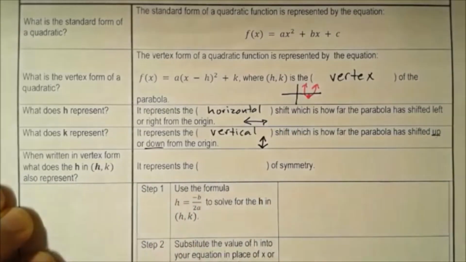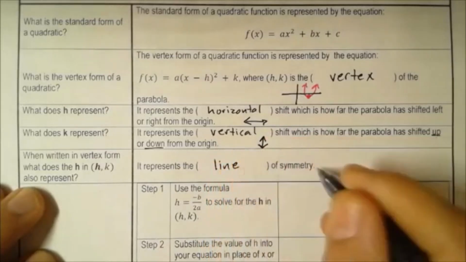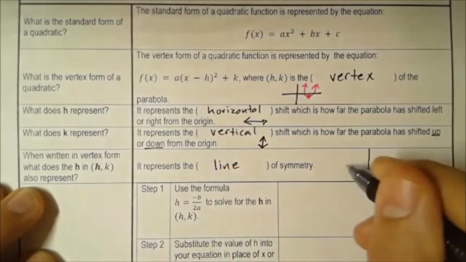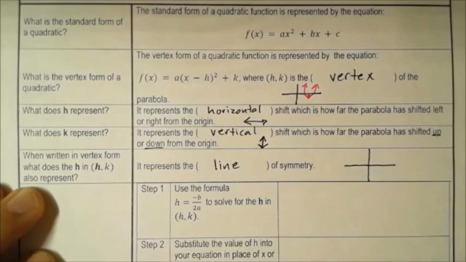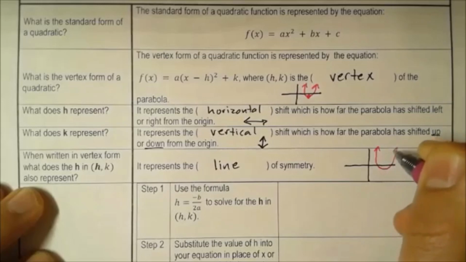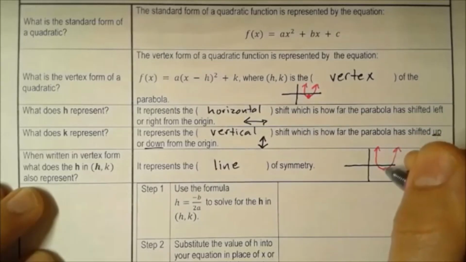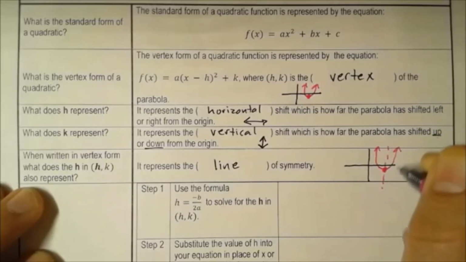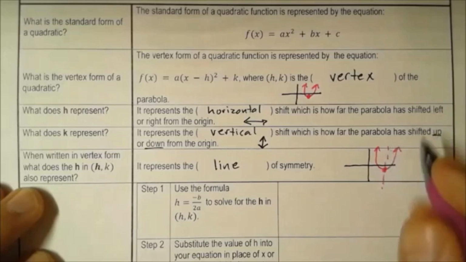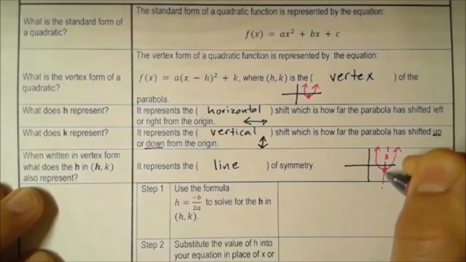Next it says when written in vertex form, what does the h and hk also represent? Well, it represents the line of symmetry. So I know we went over this plenty of times already, but I just want to make sure that you never forget it. So it's very easy for you to get it right on a STAR test. When it asks for the line of symmetry, the line of symmetry can be found by simply looking at the vertex and given its x value, which is the value at which it cuts this shape in two halves. Of course, I should have done a straighter line right there, but it's our line of symmetry.